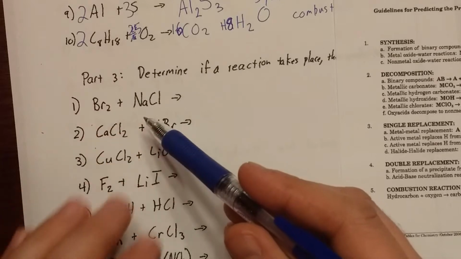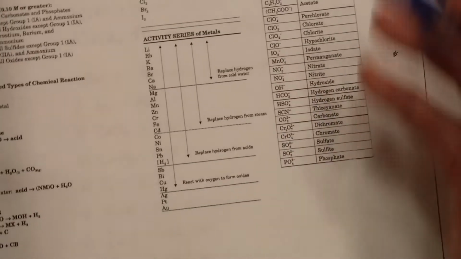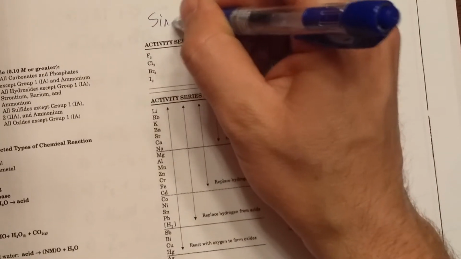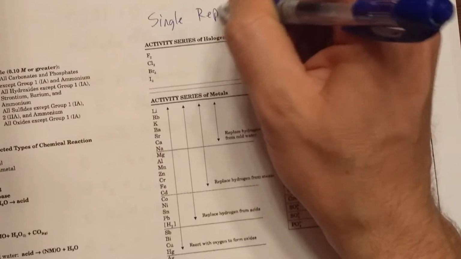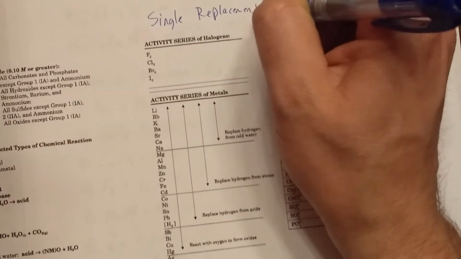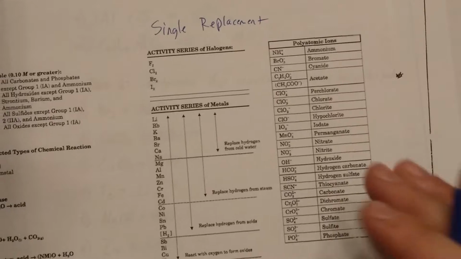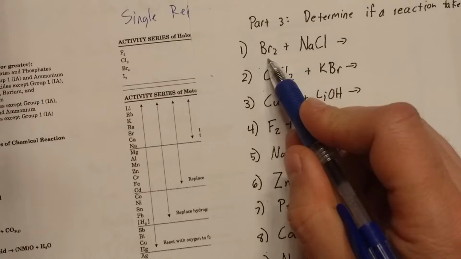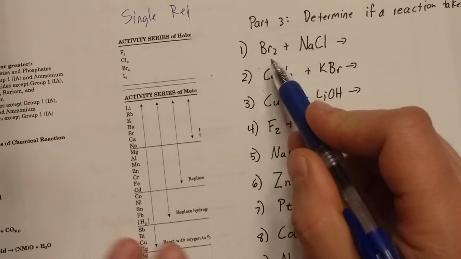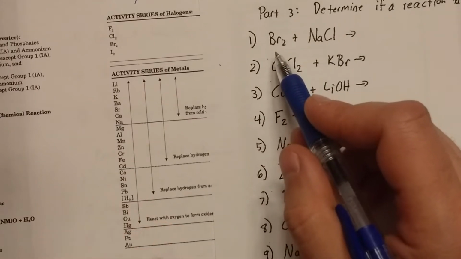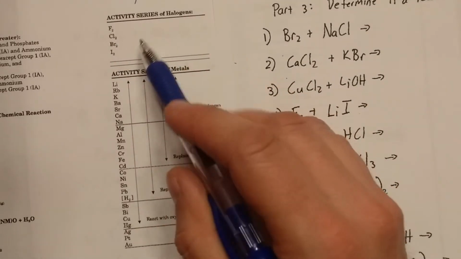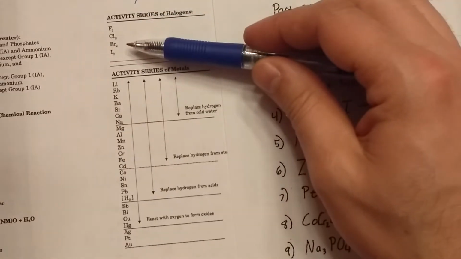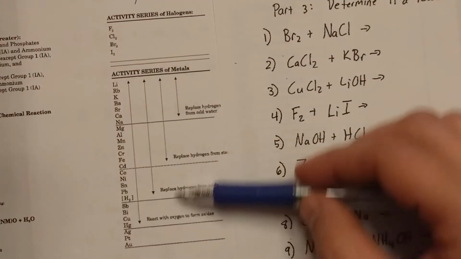To find out if a single replacement reaction occurs, we use the activity series. We have two activity series. Activity series are for single replacement. Now, for this particular reaction, the thing that's by itself is bromine, which is a halogen. And bromine is going to be on our activity series of halogens. These are two separate activity series. We have our halogens, these four elements up here, and then we have our metals down here.